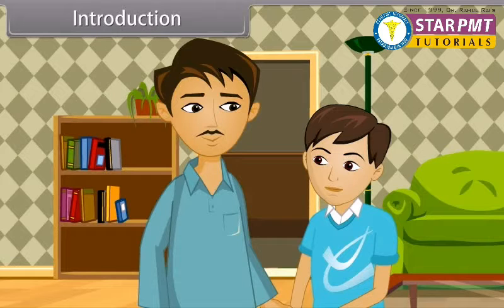Students, you also must be curious like Ravi to know more about this. So today, we'll explore moving charges and magnetism.